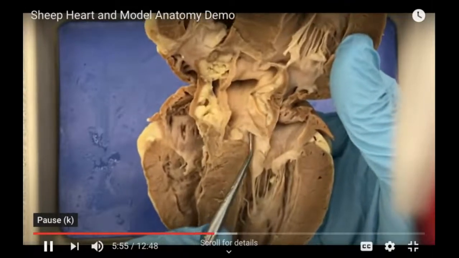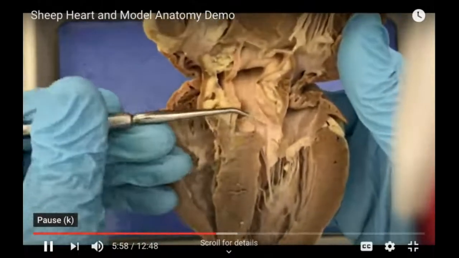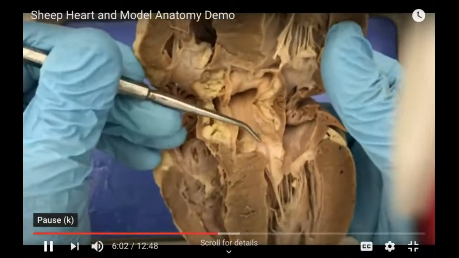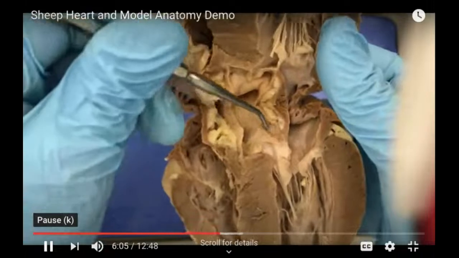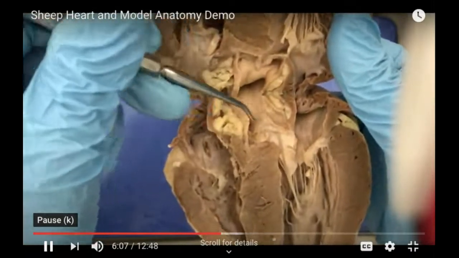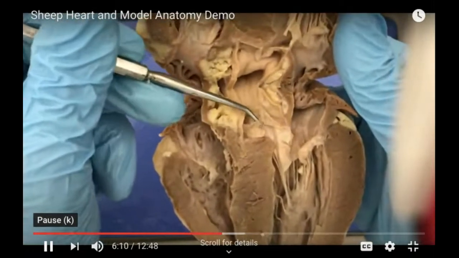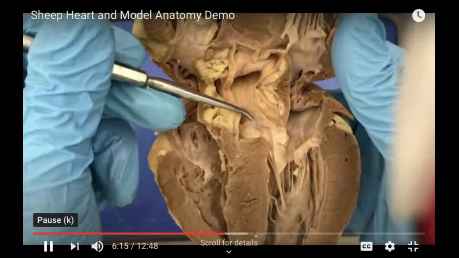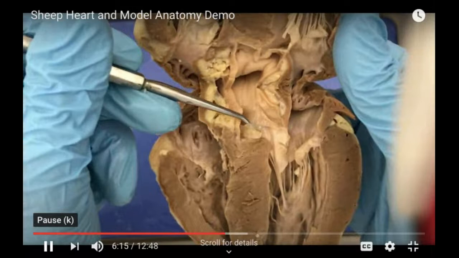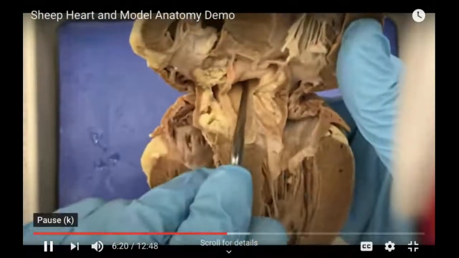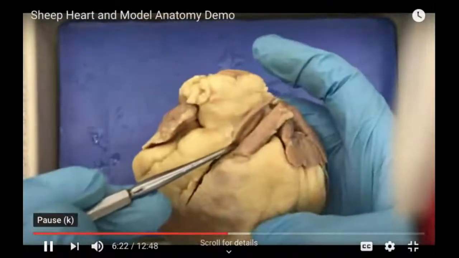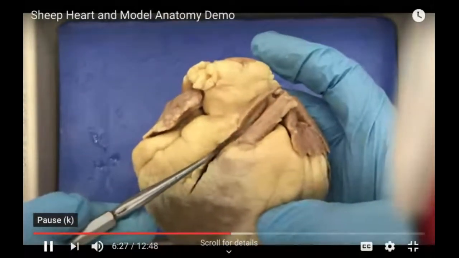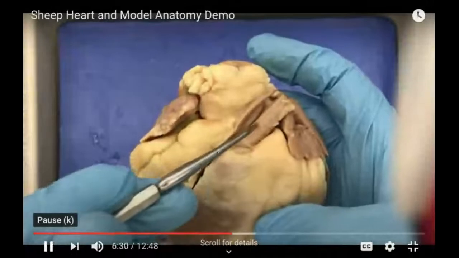This is the aortic valve. And the aortic valve is small, just like your pulmonary valve, therefore you don't see any strings attached to it. These are also called semilunar valves. So this would be the left semilunar valve, or you can call it the aortic valve because it leads to the aorta. And you can call this one the right semilunar valve, or pulmonary valve, because it leads to the pulmonary trunk.